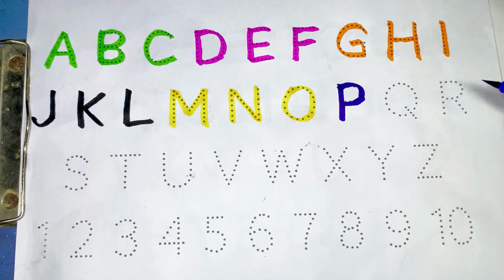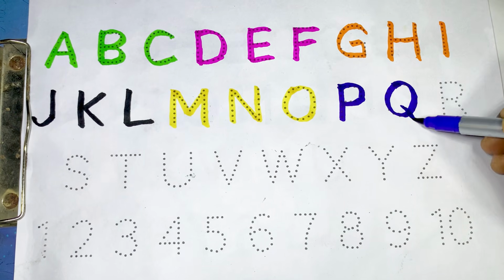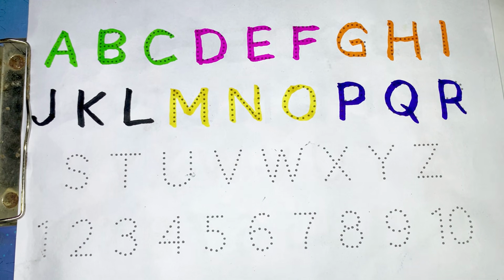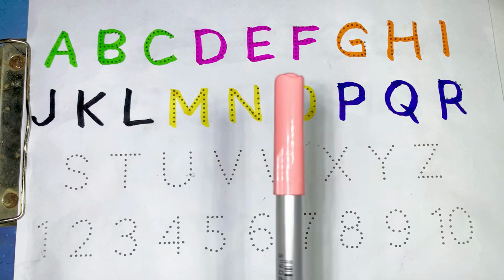P. P for parrot. Q. Q for queen. R. R for rose. Kids, now you draw S and use light pink color.